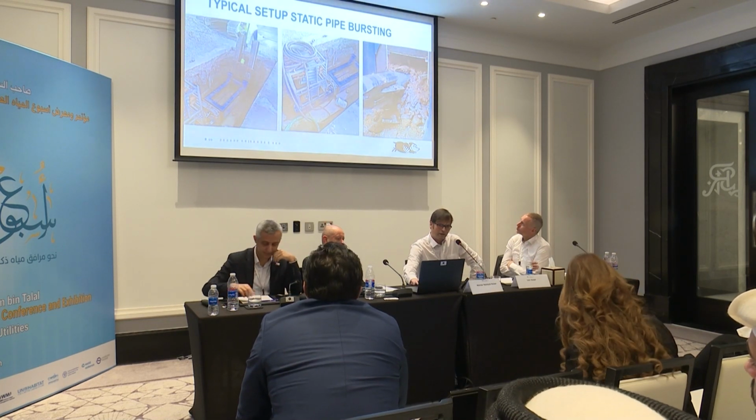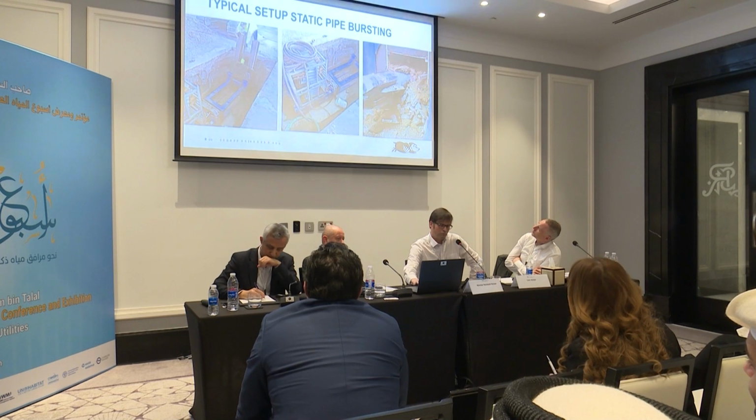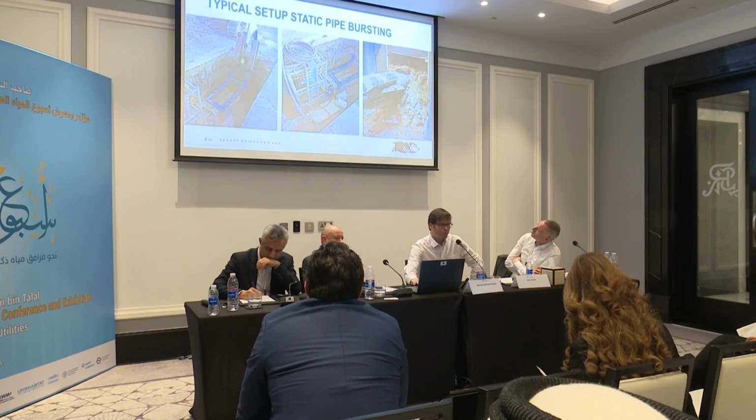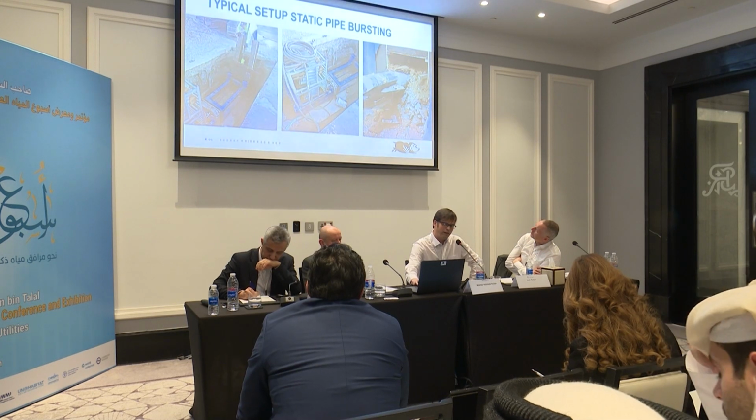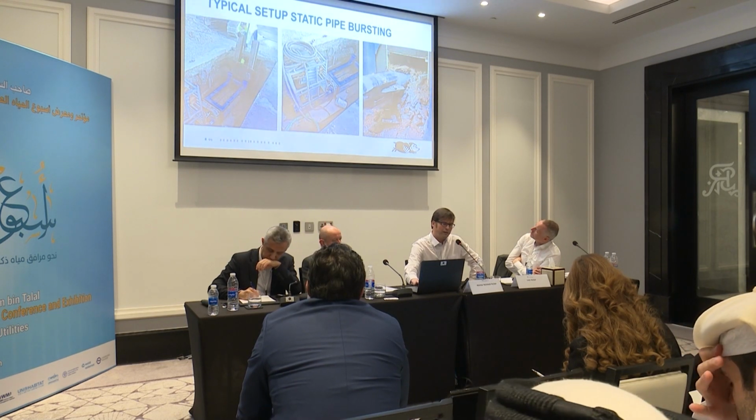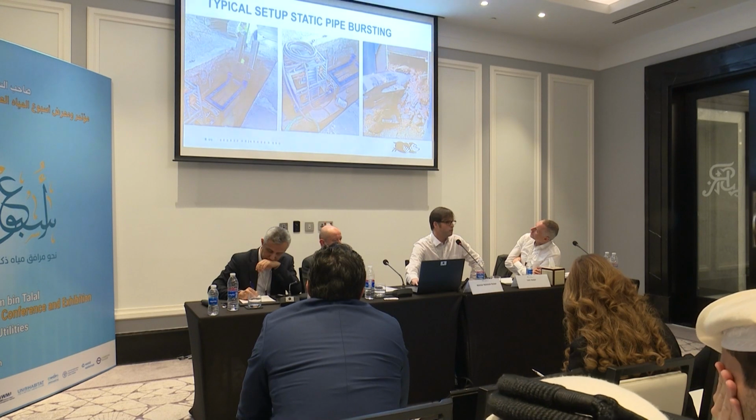This is a setup. The entry pit is quite simple, but it is important to remember that you're pulling a piece of pipe through with essentially brute force. So you need to have a good abutment on the other side, on the side where you're pulling, to make sure that it doesn't pull the machine into the ground.